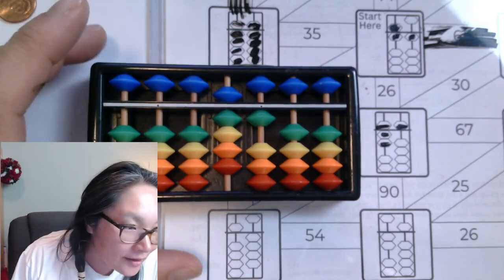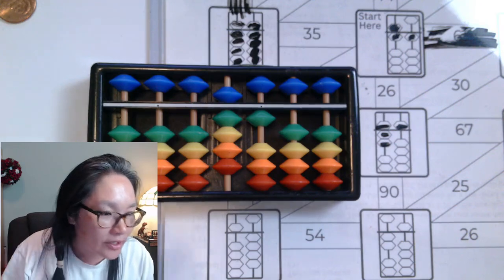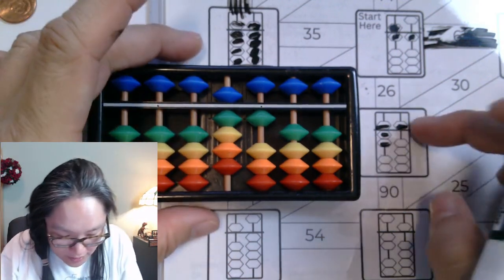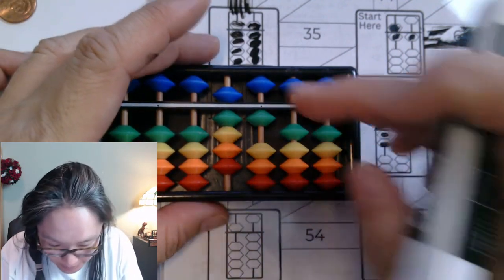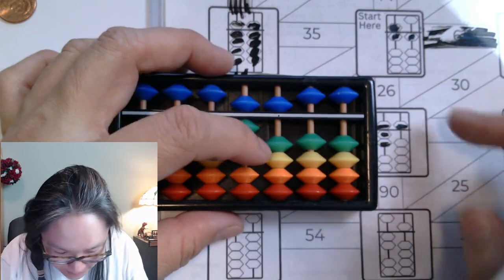Hello, Barbara. Yes, I figured it out, and it was because I was crashing. Sasha, no, it's not 1. It's 5, because it's the top bead. So this is the top bead. So we have 5, 6, 7, and then the top bead.